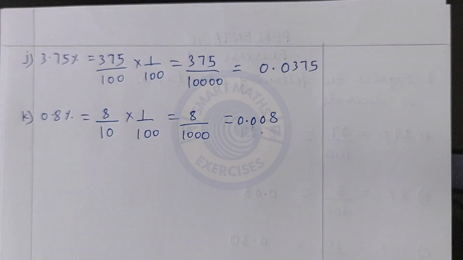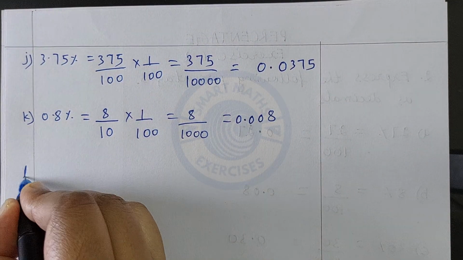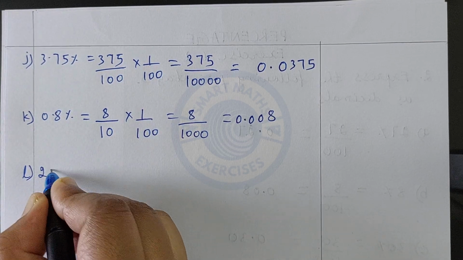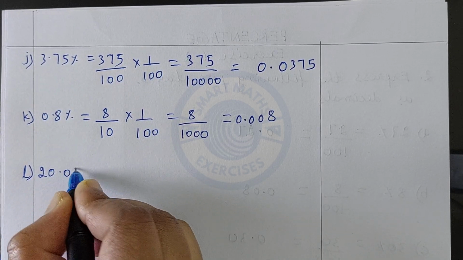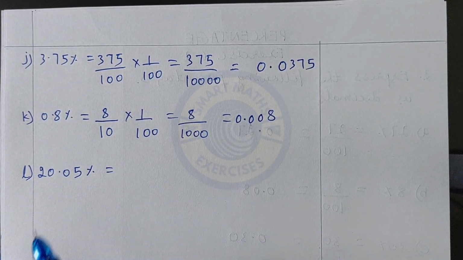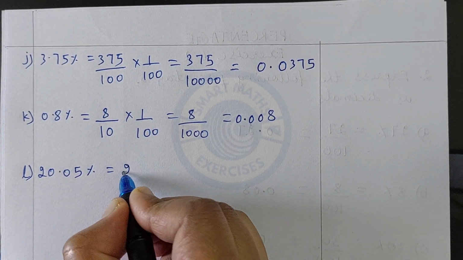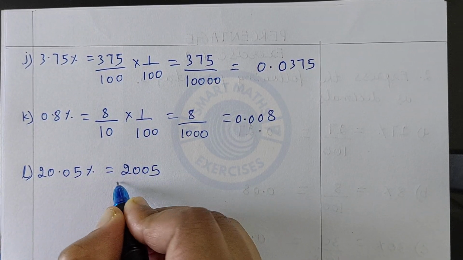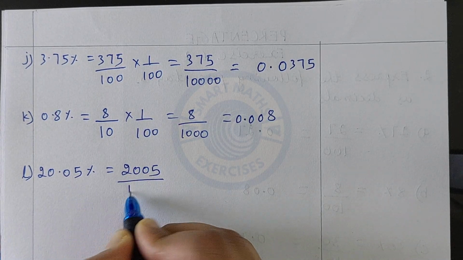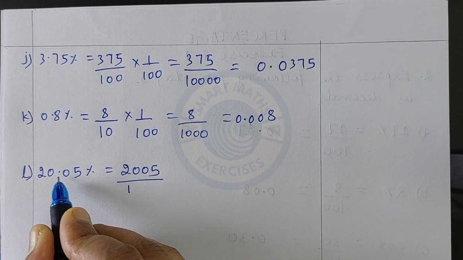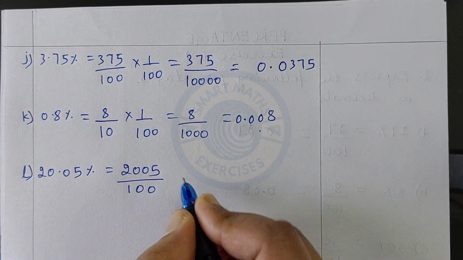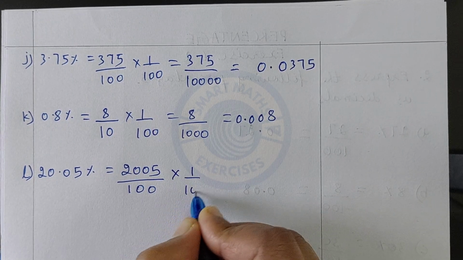Next question, L, 20.05%. Convert this decimal number into fraction. Write 20.05 by, there are 2 numbers after decimal point, so 2 zeros into 1 by 100.